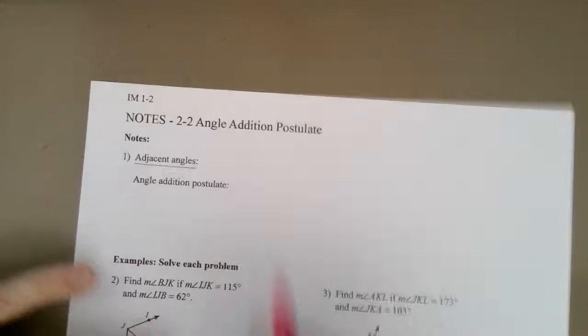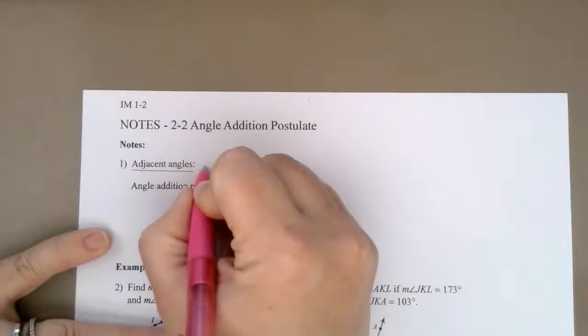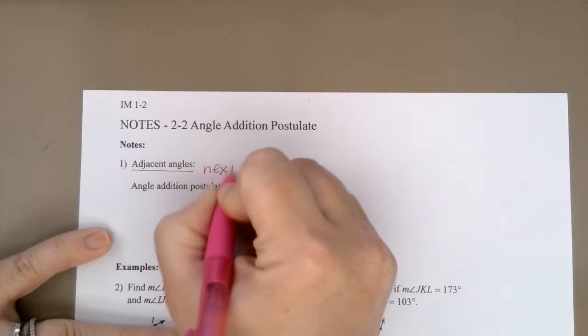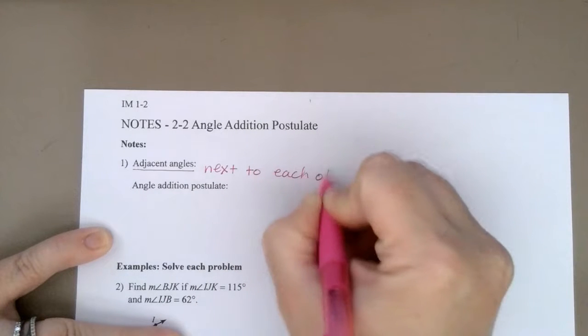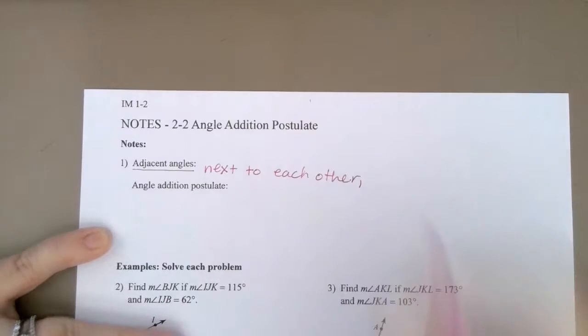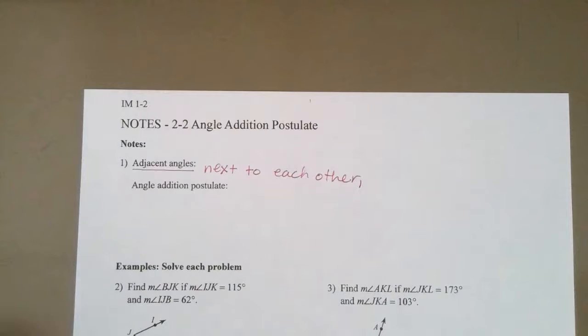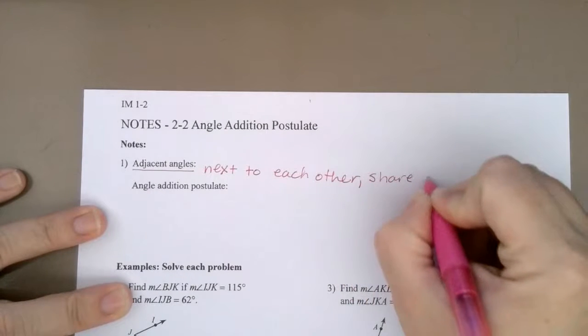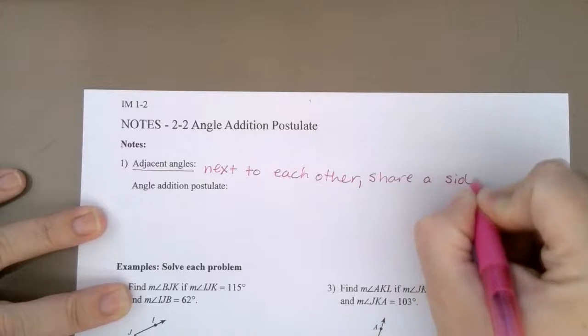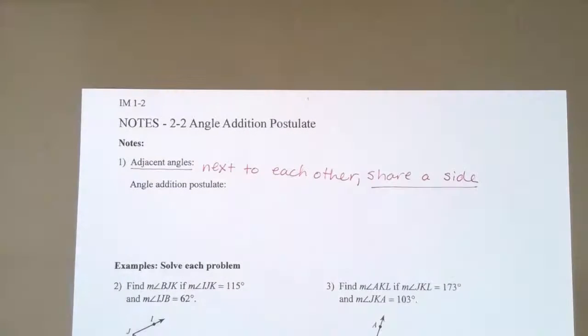When we're talking about adjacent angles, they are angles not only next to each other, but they also happen to share a side. That's kind of the big deal there. Adjacent angles share a side.